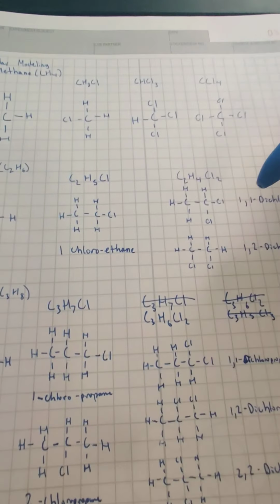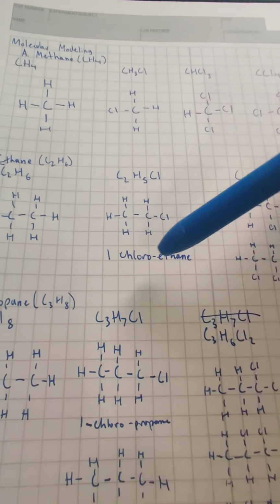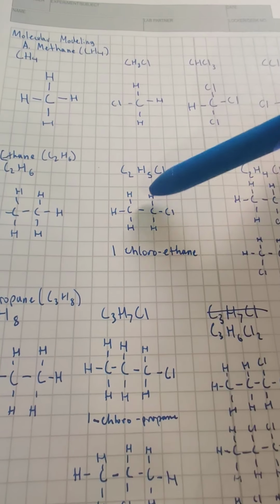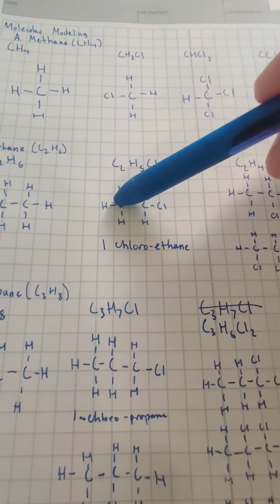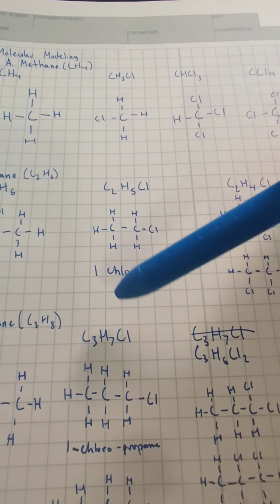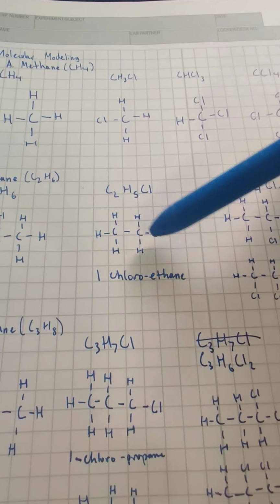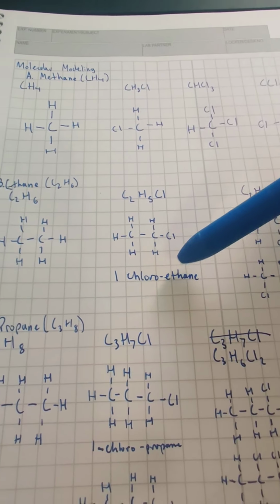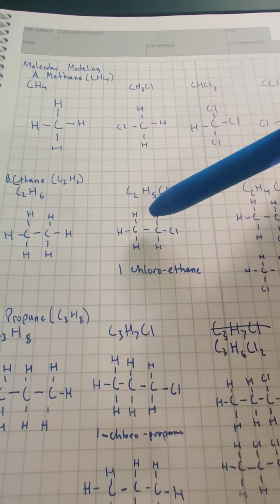And then we'll be naming them. If we go here, this is 1 and 2, for naming them. This is just the first carbon, second carbon. So here we have 1 because the chlorine is on the first one. So 1, and it's just one chlorine, so chloro, and then ethane, which is the base model.